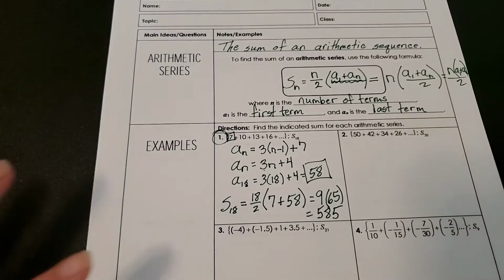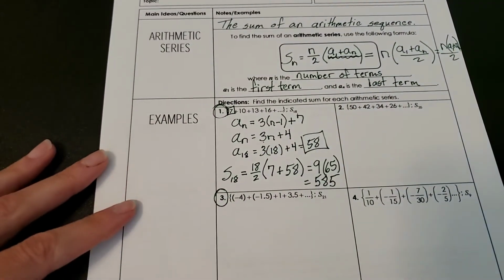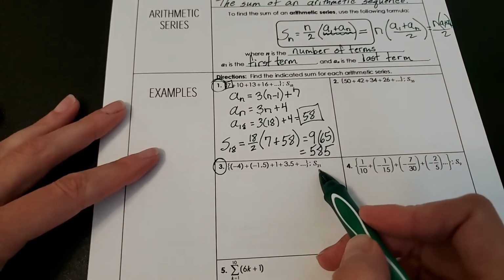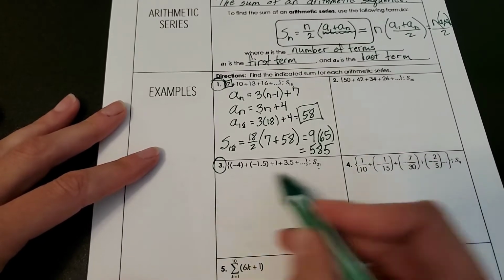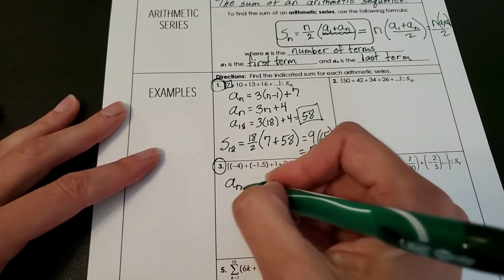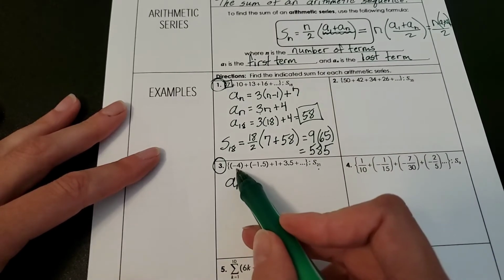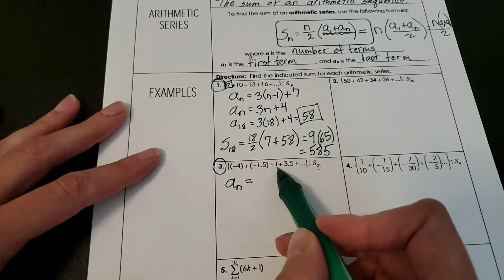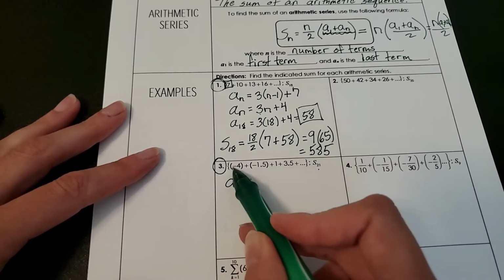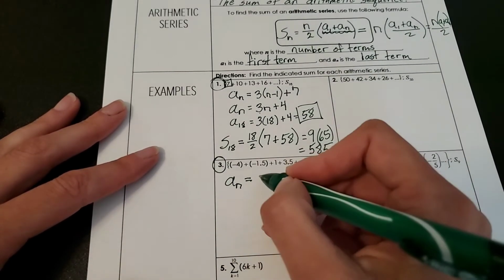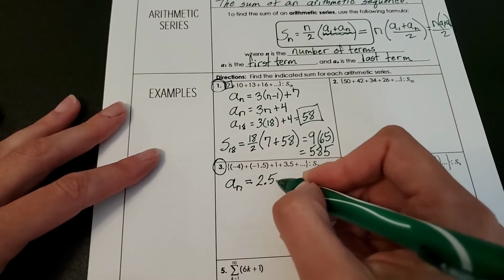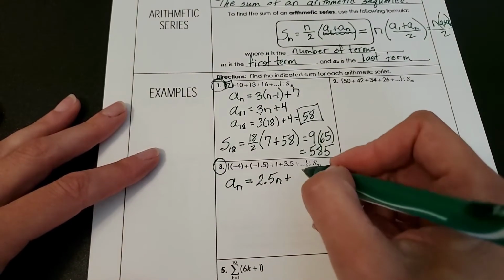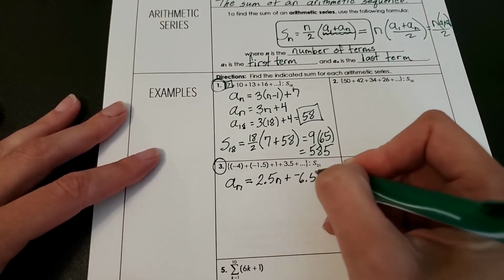All right, how about number 3? Let's try that. We're looking for the sum of the first 21 terms. Again, I need to find that explicit formula. Let's see what we're adding each time. It actually is easier for me to see what we're adding here with these positive numbers. I'm adding 2.5, and then, oh yeah, I am adding 2.5. So this is going to be 2.5n plus that 0th term. If I go 2.5 behind there, that's a negative 6.5.